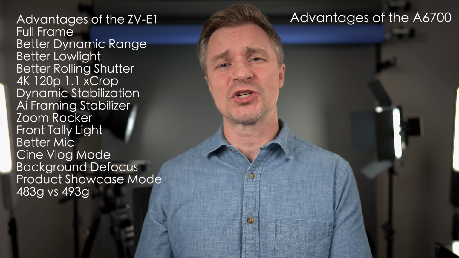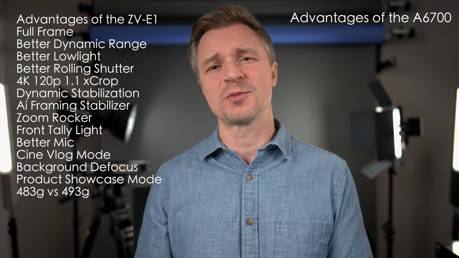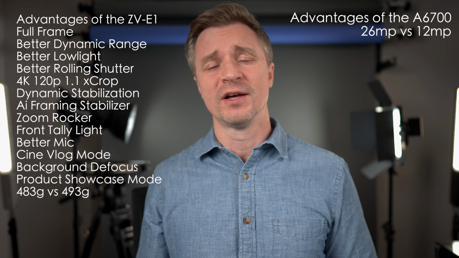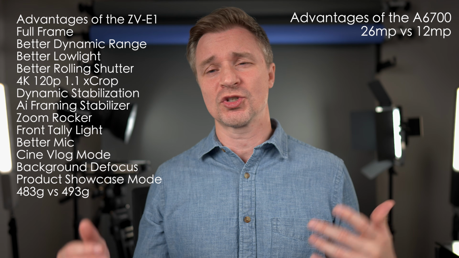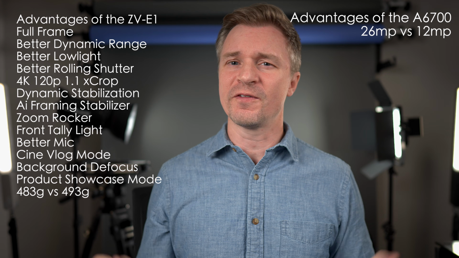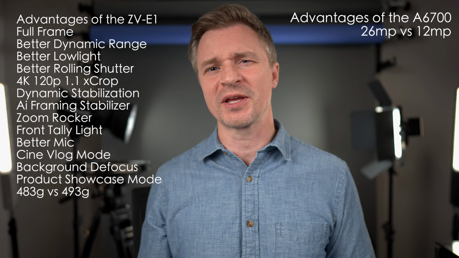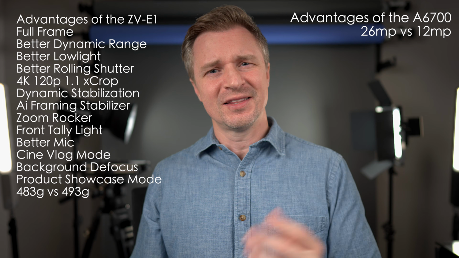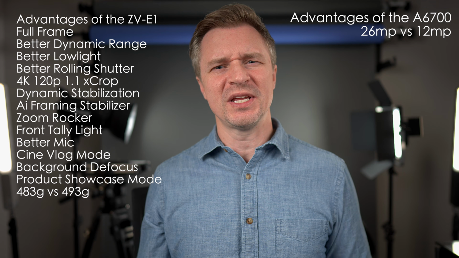And now let's talk about the advantages the A6700 has over the ZV-E1, and it actually has quite a few. First thing we're going to mention is the sensor has 26 megapixels versus 12 megapixels on the ZV-E1. So if you're someone who likes to print out very large, or you like to do a lot of cropping in post, then the A6700 will be the way to go.